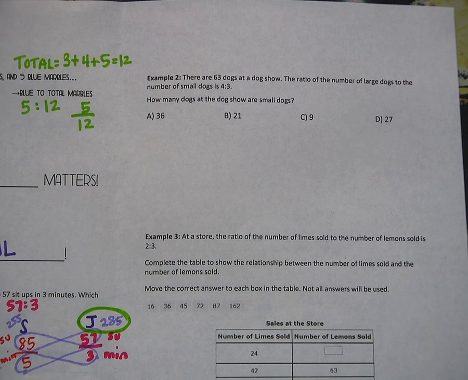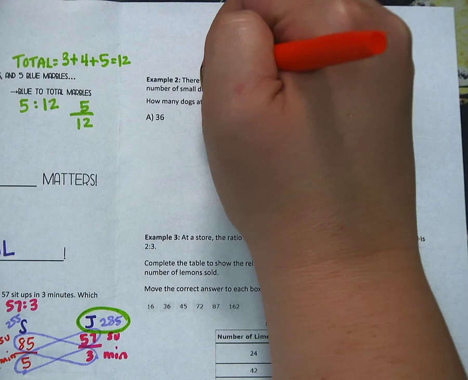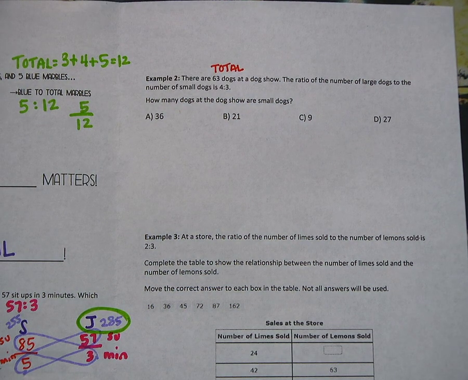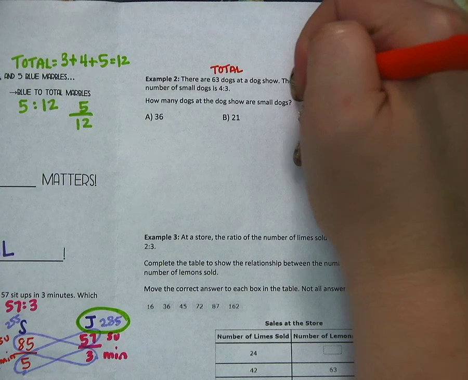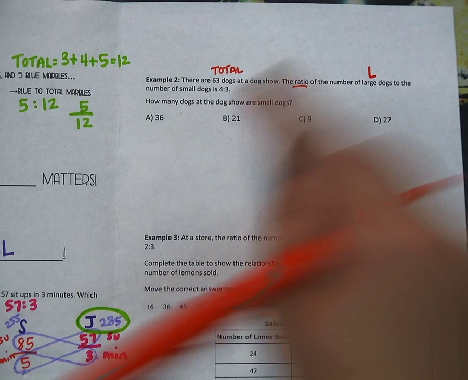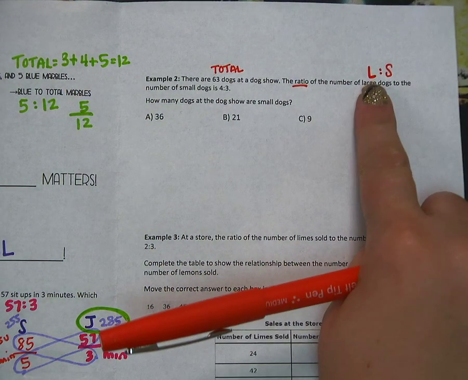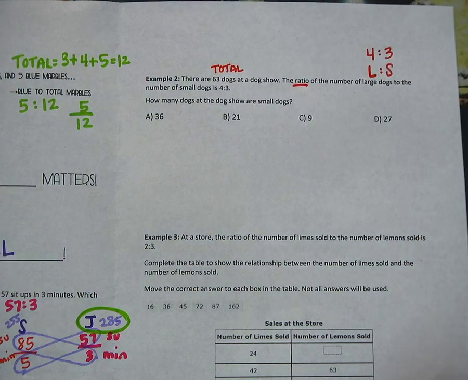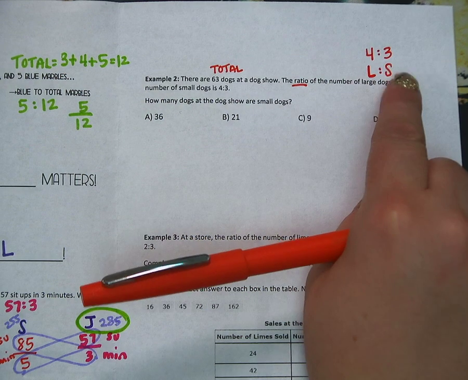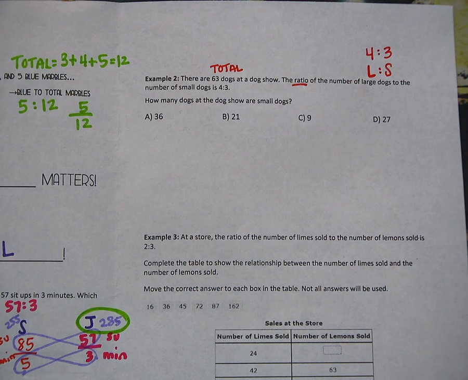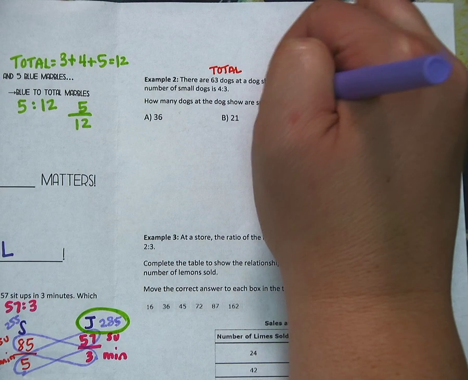It says there are 63 dogs at a dog show. Well, that 63 represents the total dogs, so I'm going to label it total. The next part says the ratio, so we know we're using a ratio, of large dogs to small dogs. My ratio is going to look like that, large to small, is 4 to 3. So for every 4 large dogs, there are 3 small dogs. The question says, how many dogs at the dog show are small dogs?